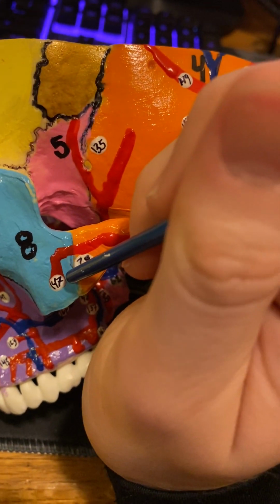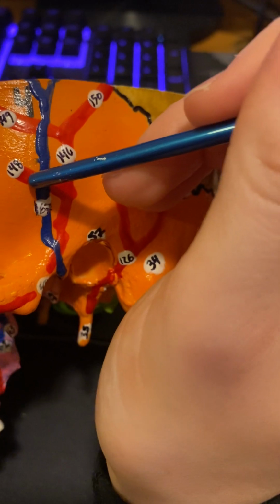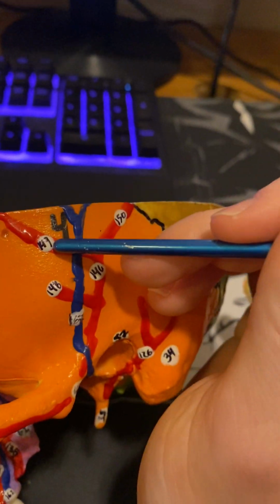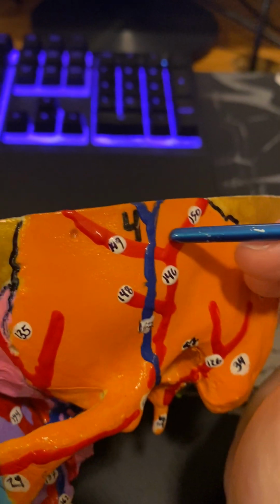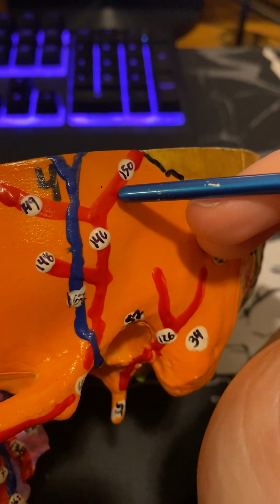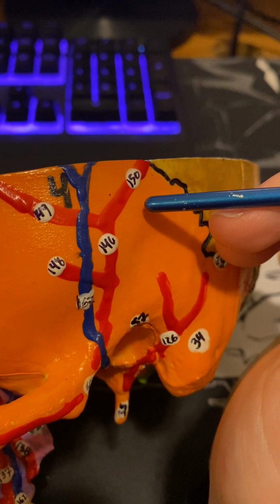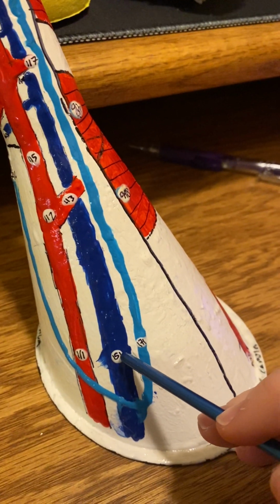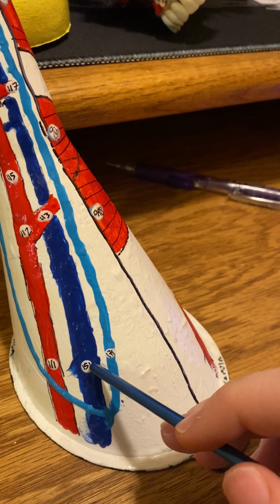And then we have at 147 the transverse facial artery. 148, we have the middle temporal artery. 149, we have the frontal branch of the superficial temporal artery. And 150 is the parietal branch of the superficial temporal artery. And then on to veins, 151 is the internal jugular vein.